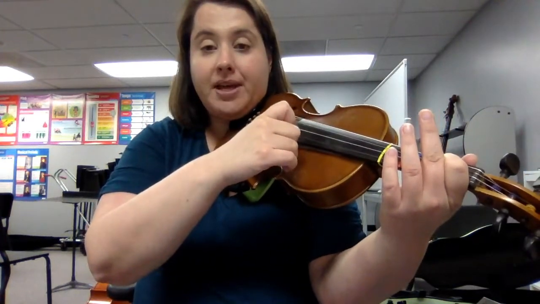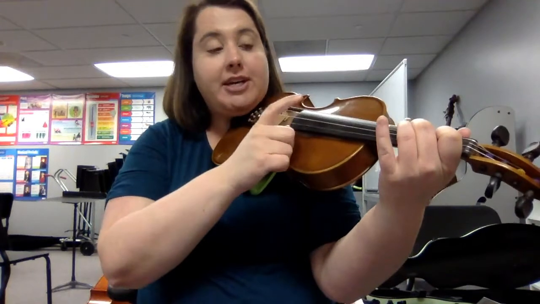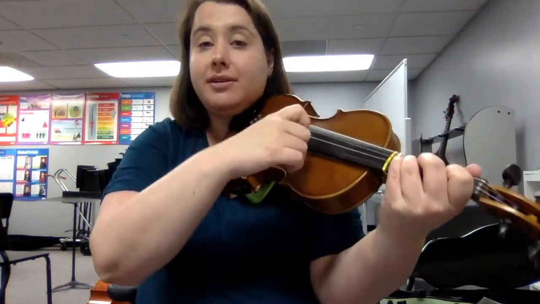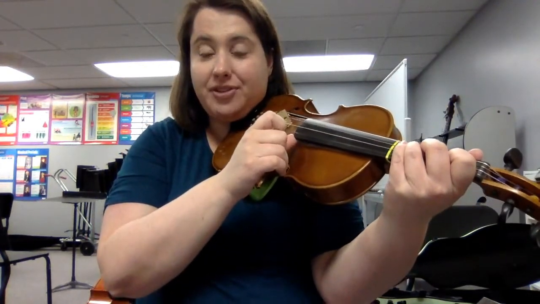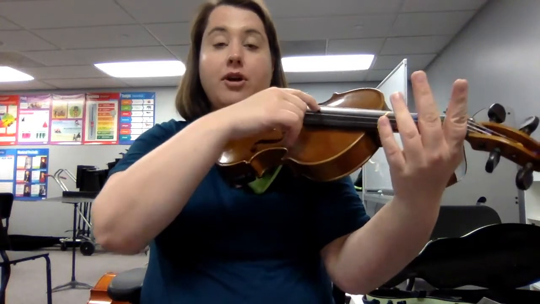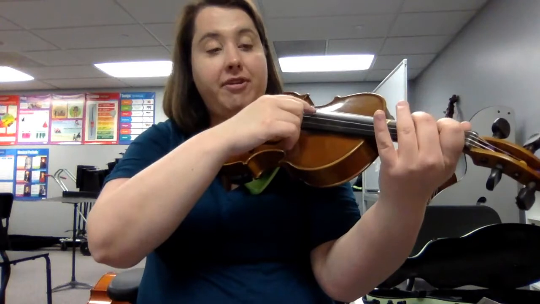So this is E. And then when I put down my second finger, that's F. And when I put down my third finger, G. So the notes go like that in alphabetical order: D, E, F, and G.